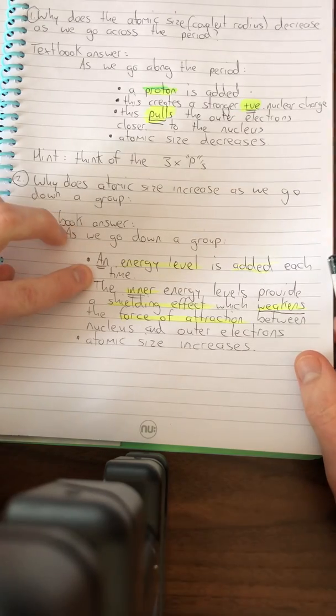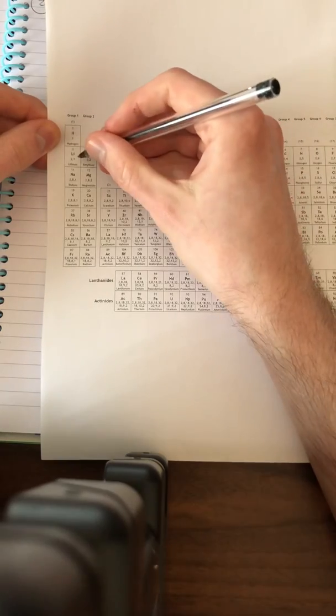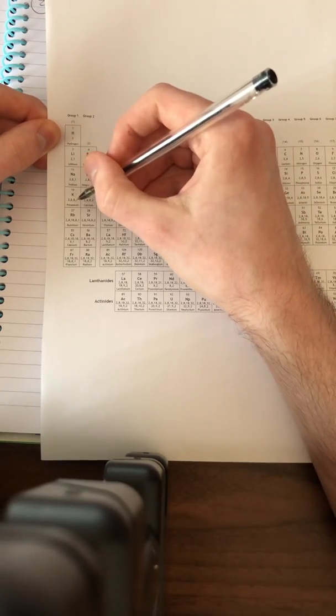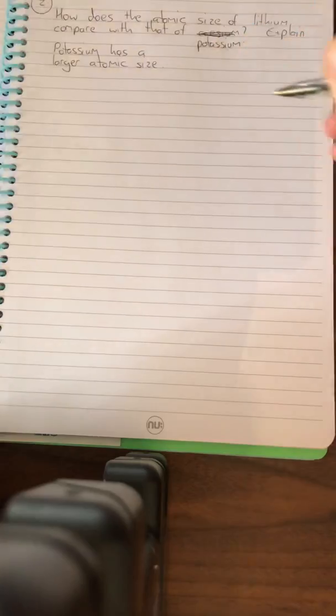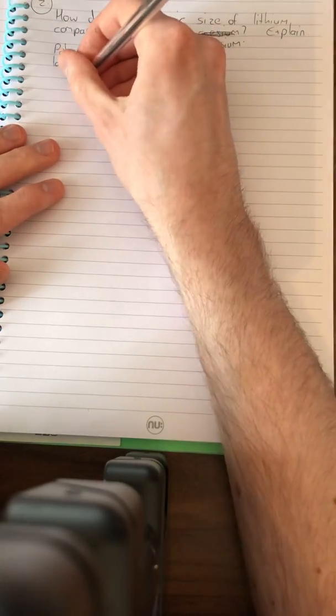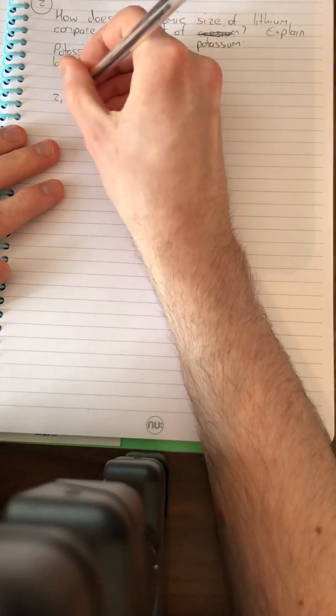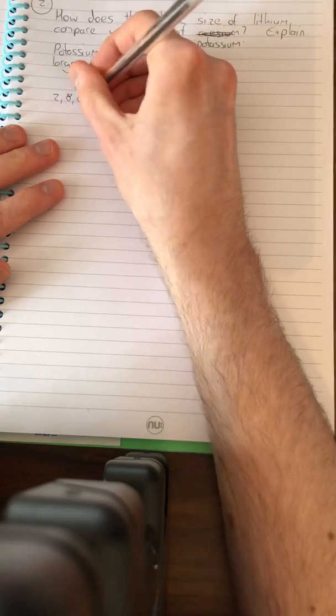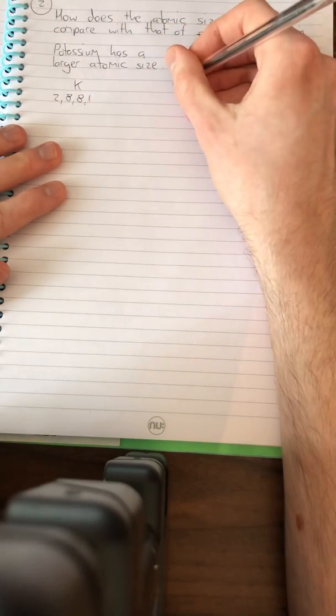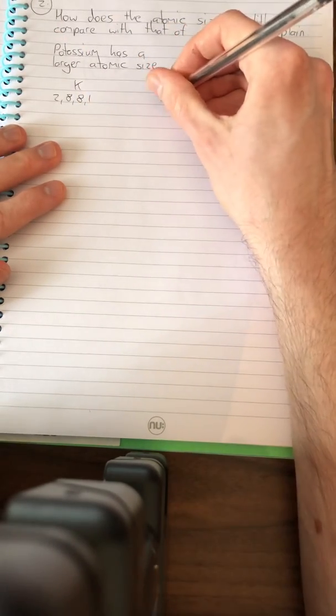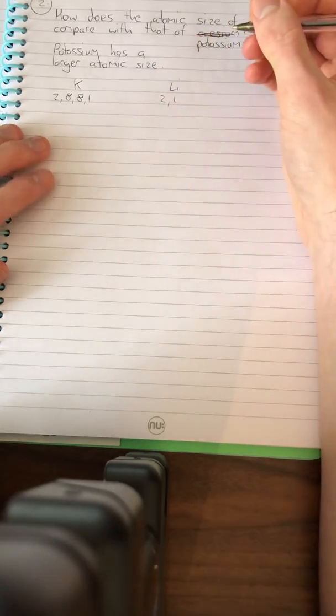However, because we're talking about going down a group, we need to tweak our answer ever so slightly. Now if we look here, lithium is 2,1, potassium is 2,8,8,1. I would always write your electron arrangement. So potassium is 2,8,8,1 and lithium is 2,1.